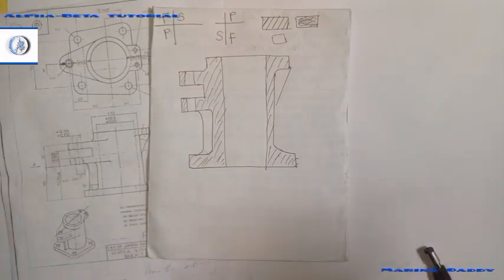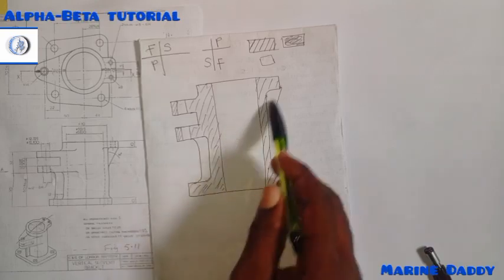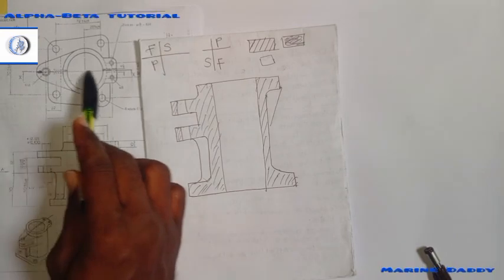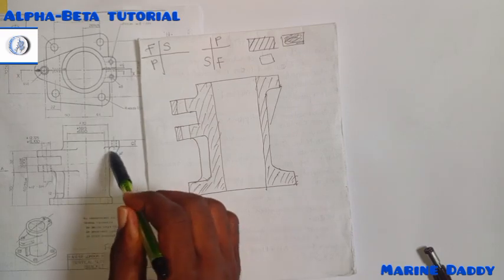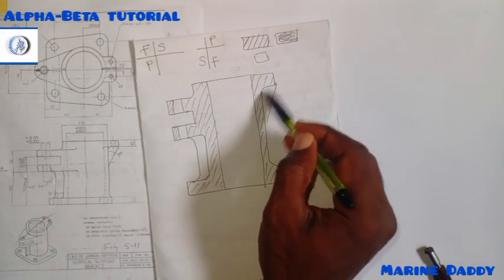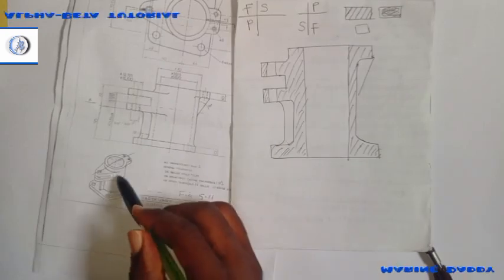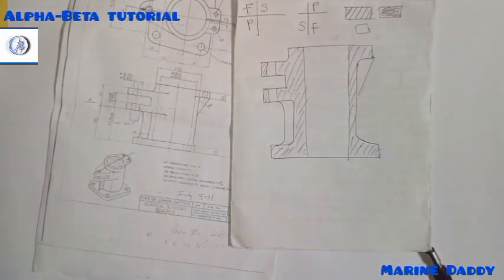So let's draw. Okay, please let me explain this. It's very, very important. We have the wing. We don't section wing. Even though the cutting plane passed through the wing, there's wing somewhere around here. So we're supposed to sketch it, because it passed through it. Same thing applies to this. This one is what we are having here. But we don't section wing. You understand? Just take note of that.